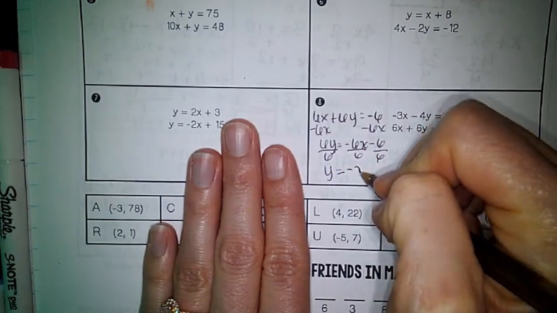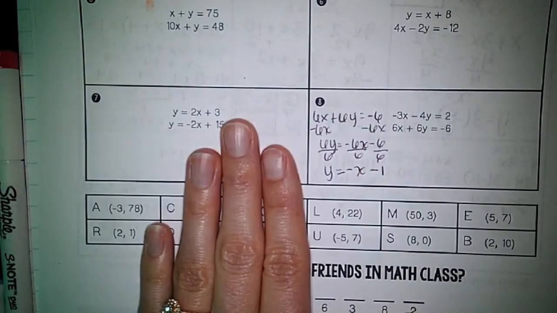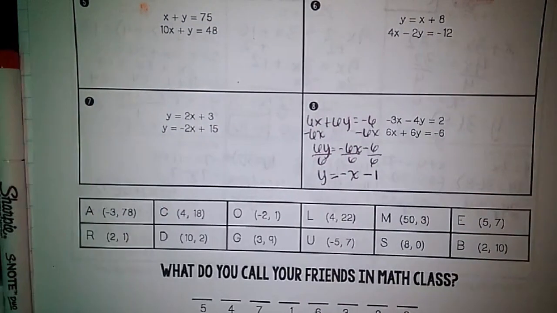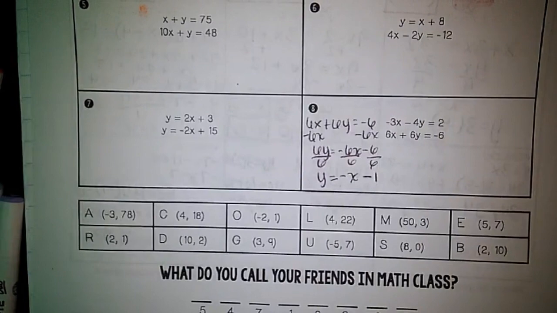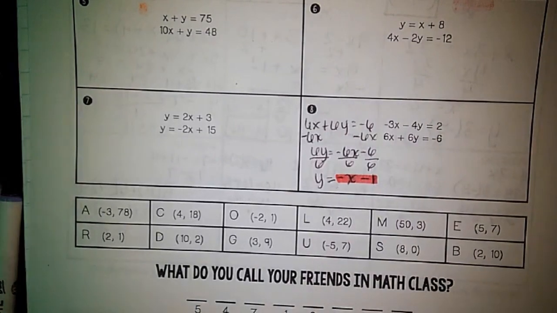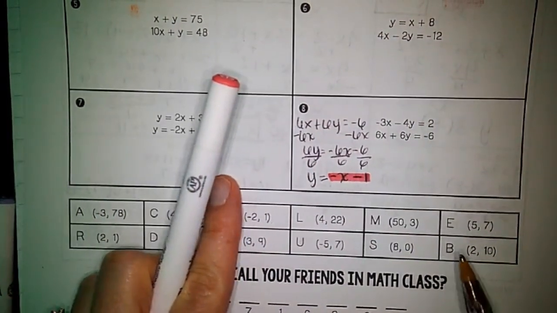Okay, so yes ma'am. Because we have to solve for y. Yes. Because your job is to figure out how much is the value of one ticket.